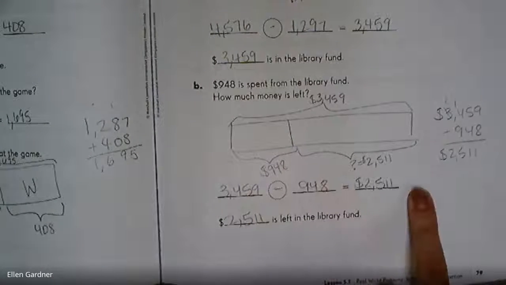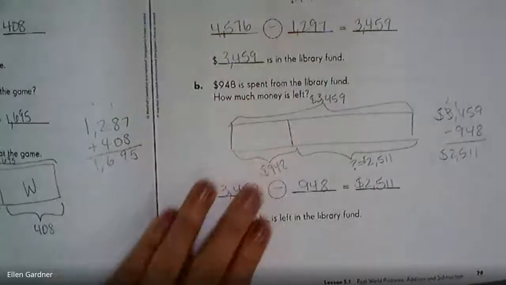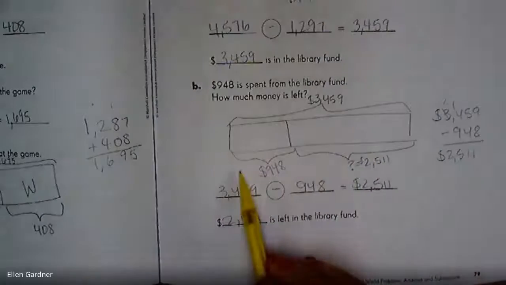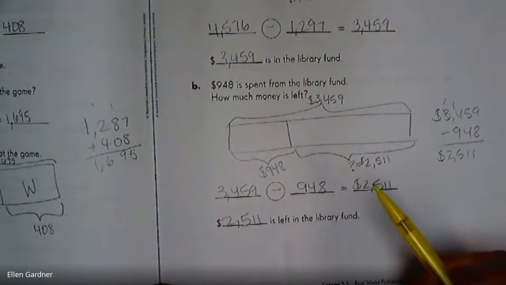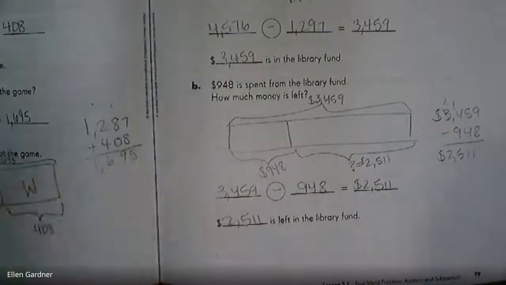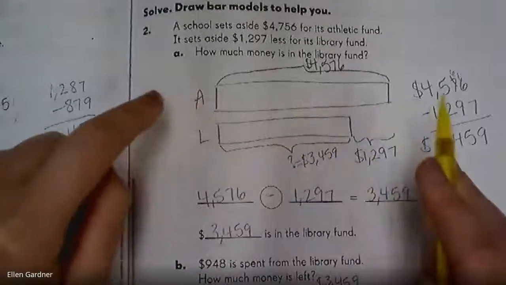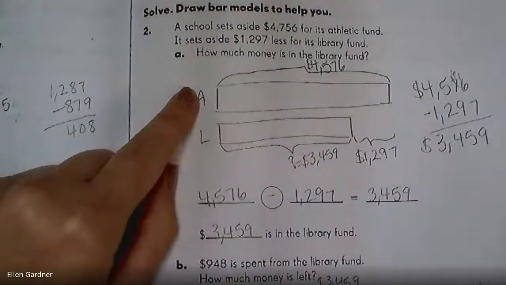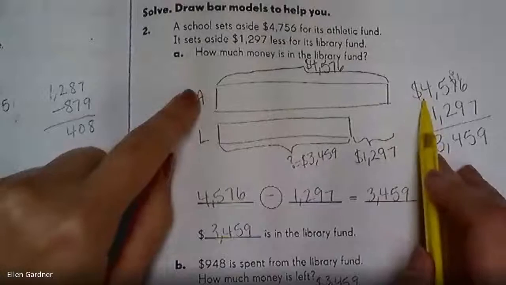Okay, so that was your homework. Make corrections if needed. If these are switched, you've got 2,511 here, 948 here, that's fine. You don't need to be too concerned with where things go as long as your labels are correct. For example, that the athletic fund is 4,756, and it should be the bigger box. It needs to be the bigger box.